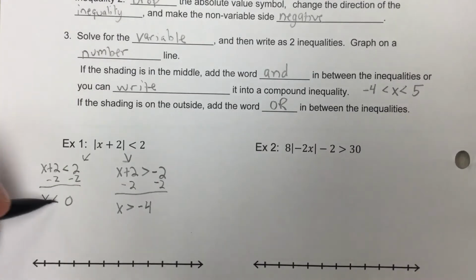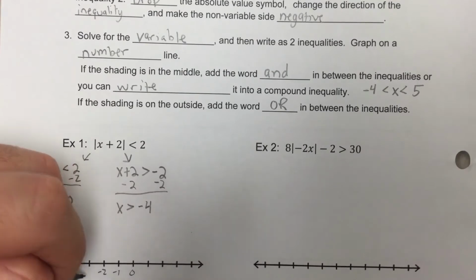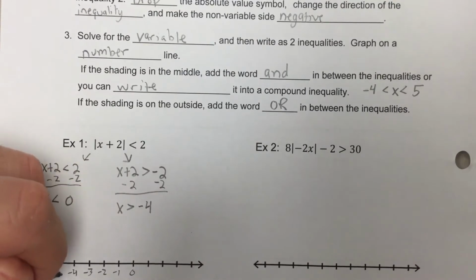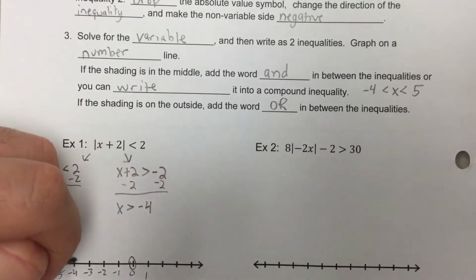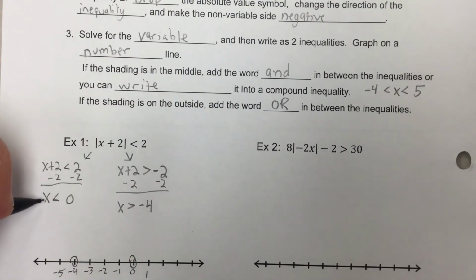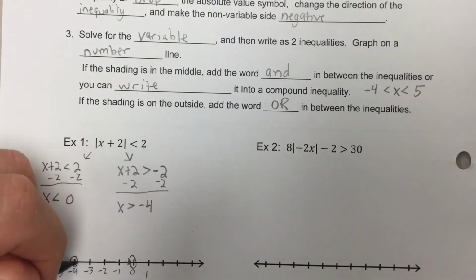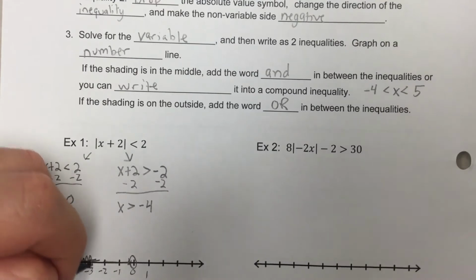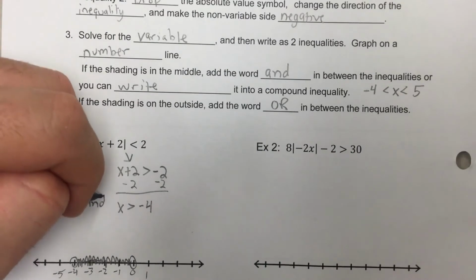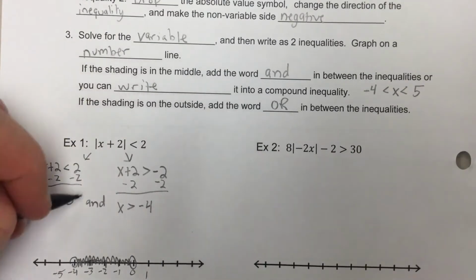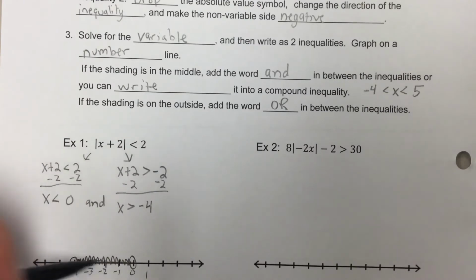So if I graph these on a number line, here's 0, negative 1, negative 2, negative 3, negative 4, negative 5, here's 1. I have an open dot at 0, open dot at negative 4. So I have x is less than 0, so that'd be going this way. X is greater than negative 4 going this way, so my shading is in the middle. So I'd add the word and in between. And again, I'm adding the word and because my solution has to be less than 0 and at the same time greater than negative 4.